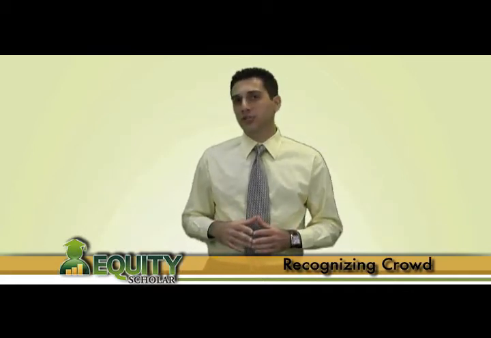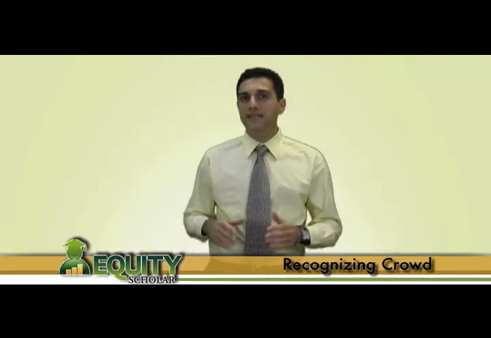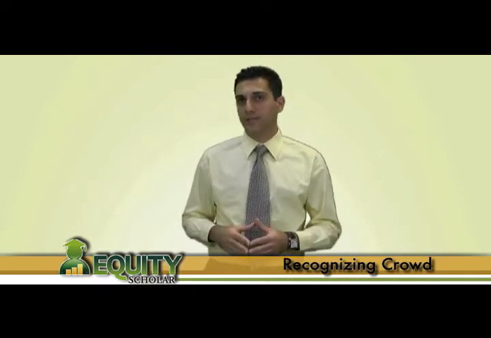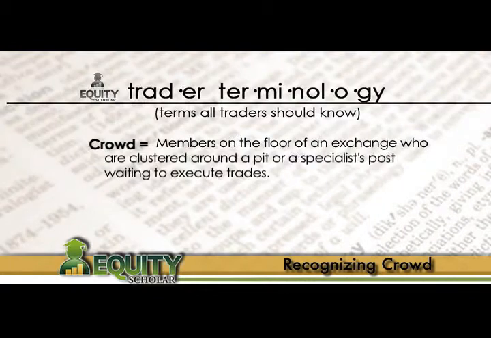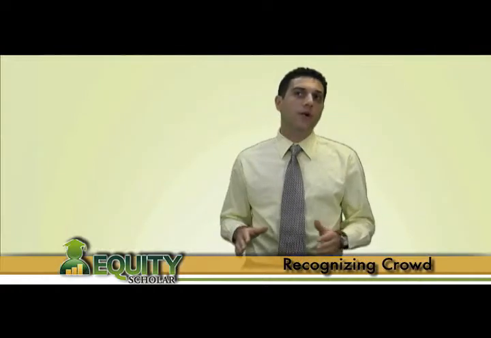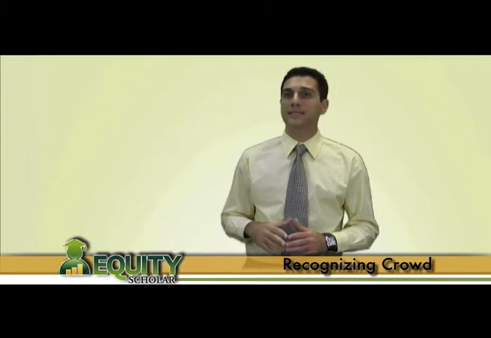Prior to the age of electronic trading, the term crowd referred to an individual or group of individuals on the floor of the exchange who are buying or shorting massive amounts of shares of a security. In this new, more technologically advanced era, crowd, in regards to trading, has taken on a different meaning. Crowd now is simply anyone that is disguising the actual amount of shares he or she is bidding or offering for a security. Before, this ability to disguise was granted only to floor traders on the NYSE.